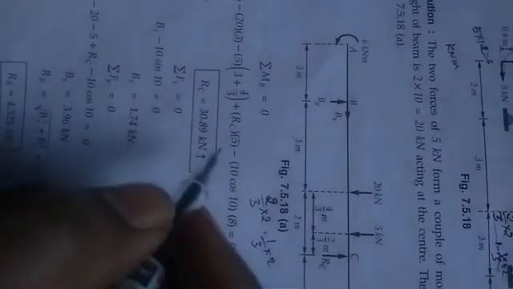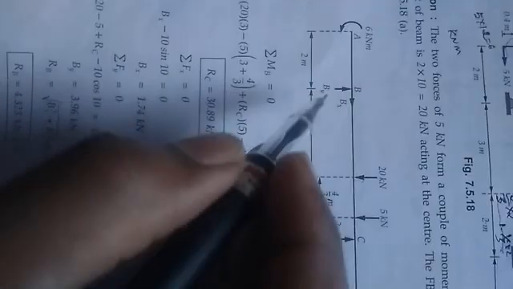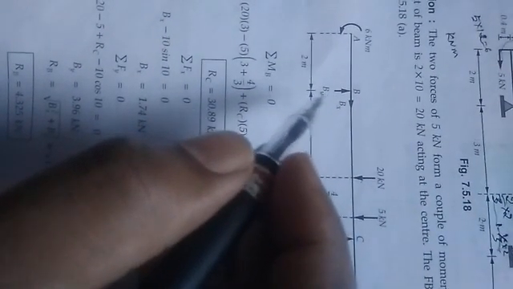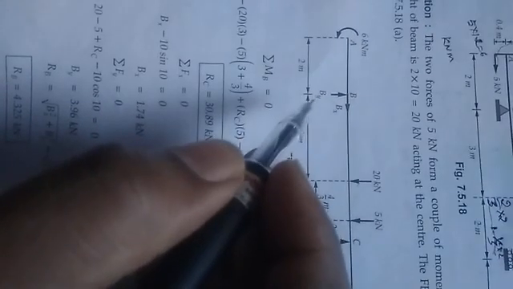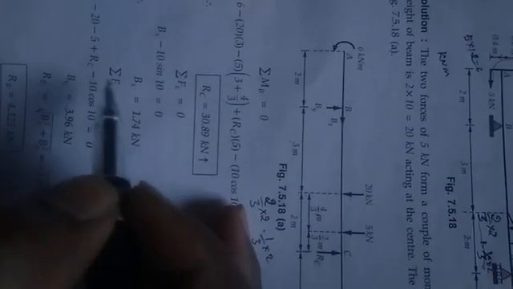After finding this RC value, another vertical force you have to determine, that is BY. Take the vertical forces upward as positive, so here I have taken BY as positive.